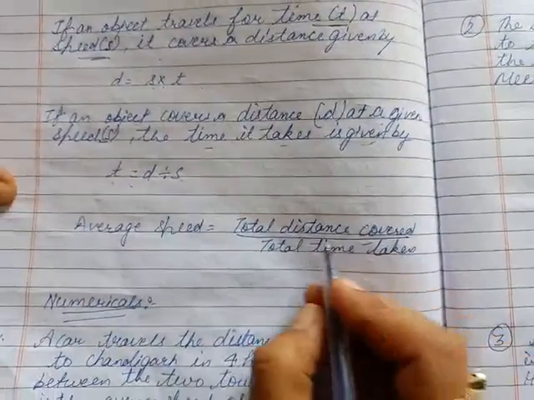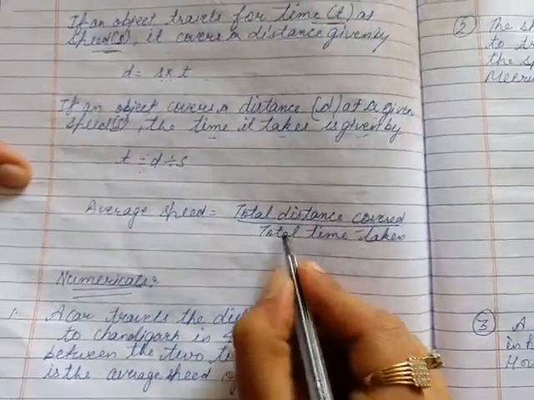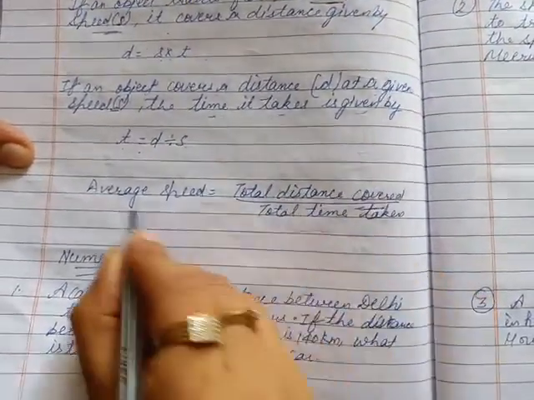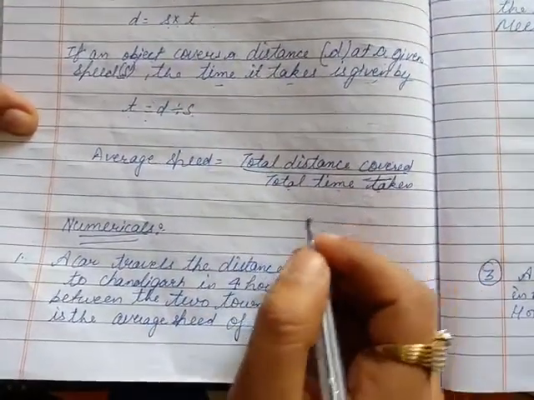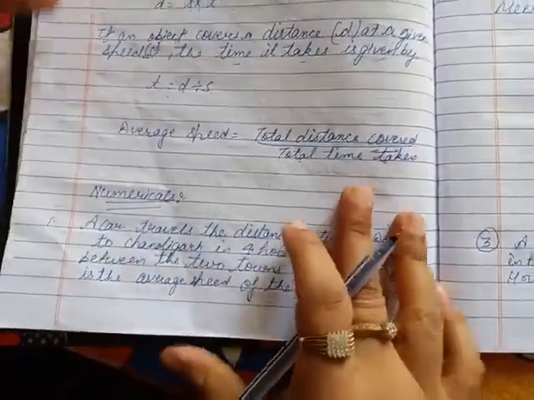Average speed is equal to total distance covered divided by total time taken. And then numerical.